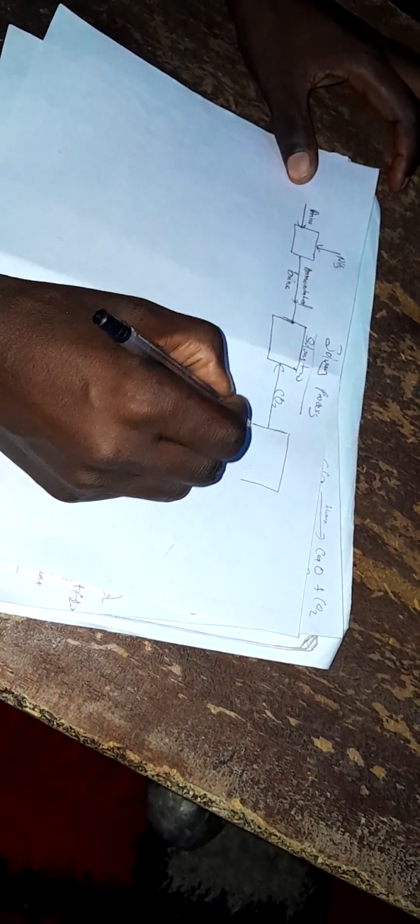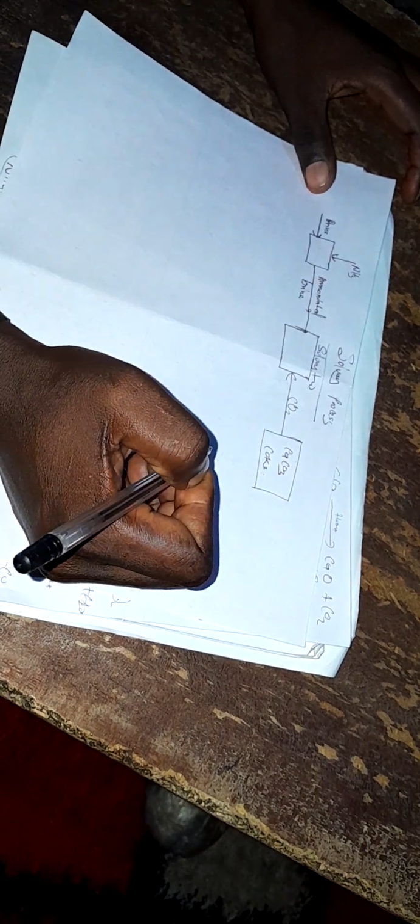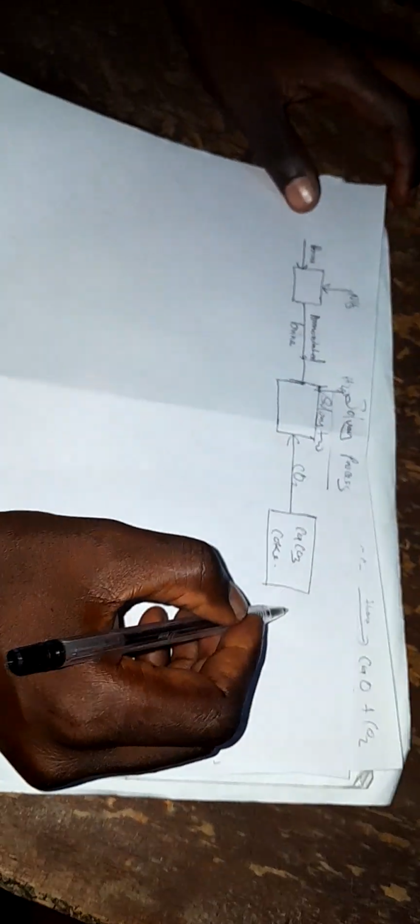That is another chamber of decomposition of calcium carbonate, which is limestone, and coke, which is carbon, right? So we also introduce water because we need water for the formation of the products.